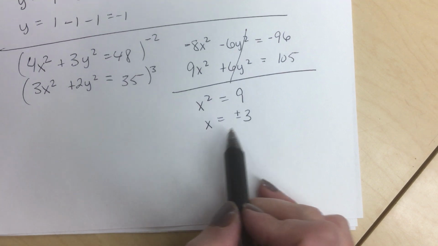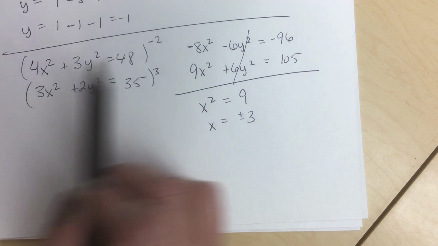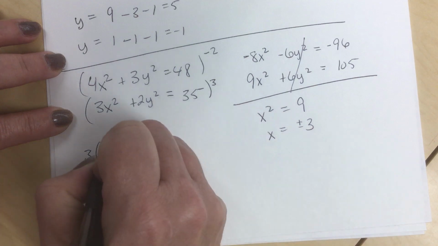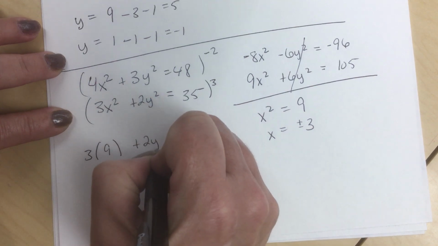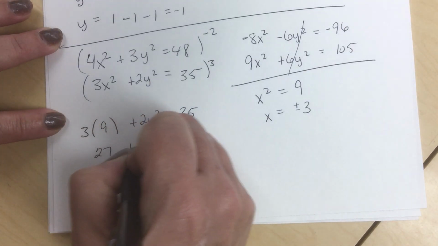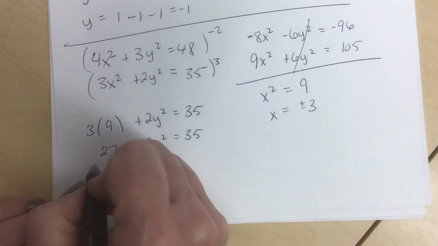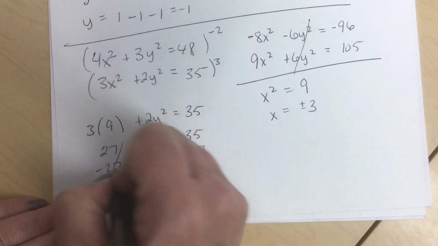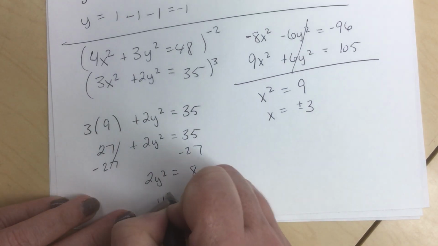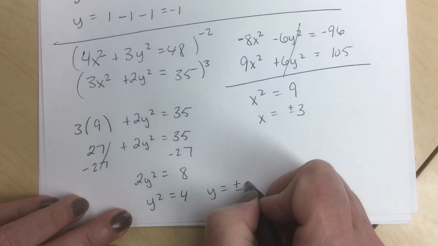Now I've got to plug that back into one of these equations to solve for my y value. And it doesn't matter which one, I'm going to pick the one with the smaller numbers. So 3 times x squared, so 3 times 9, plus 2y squared is equal to 35. So 27 plus 2y squared is equal to 35. Subtract 27 from both sides, and you get 2y squared is equal to 8. So y squared is equal to 4. Therefore, y is equal to plus and minus 2.